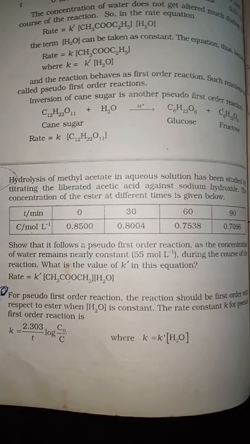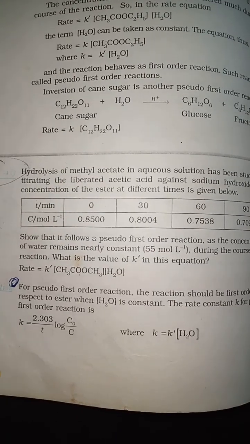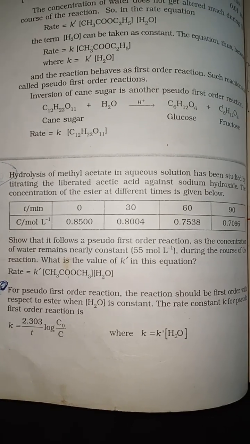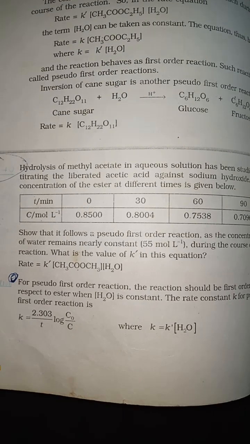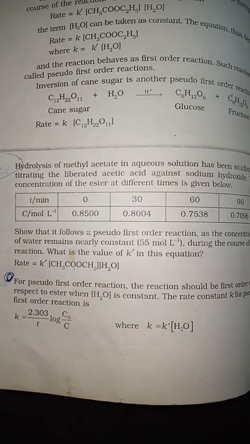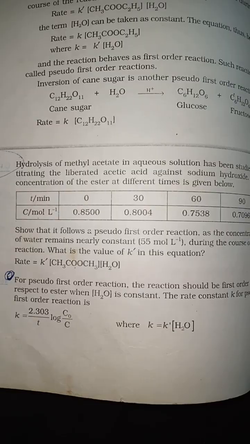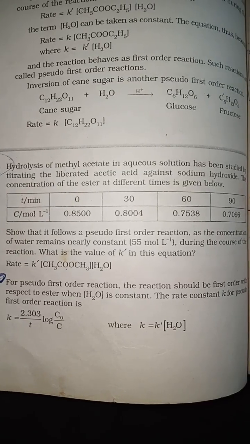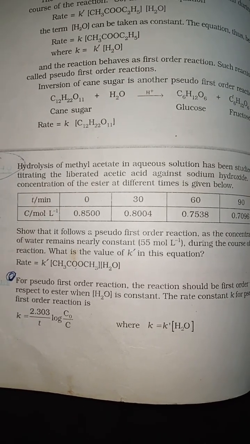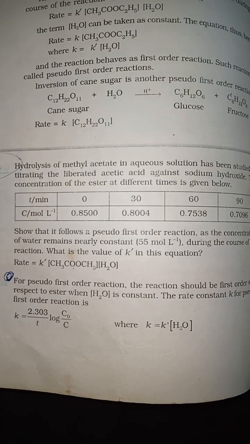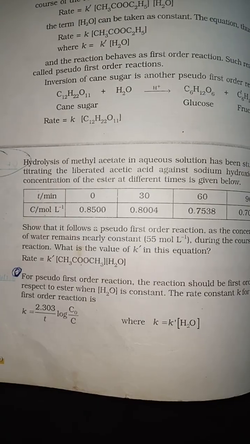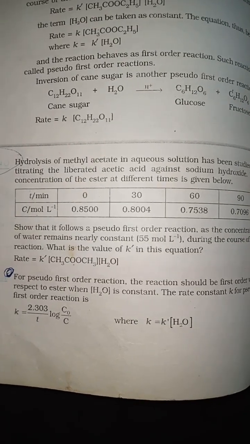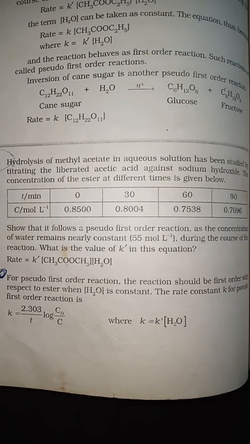Hydrolysis of methyl acetate in aqueous solution has been studied by titrating the liberated acetic acid against sodium hydroxide. The concentration of ester at different times is given below. So that it follows a pseudo first order reaction, as the concentration of water remains nearly constant, 55 mole per liter, during the course of reaction. What is the value of k dash in this equation? Rate equal to k [CH3COOCH3][H2O]. For a pseudo reaction, the reaction should be first order with respect to ester when H2O is constant.